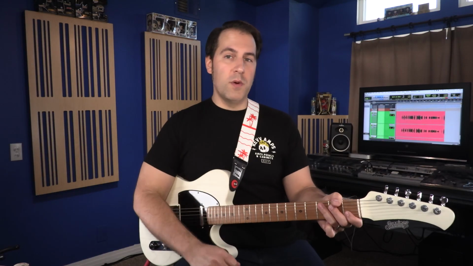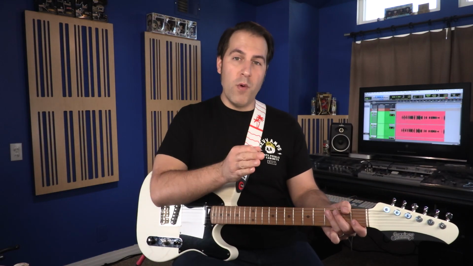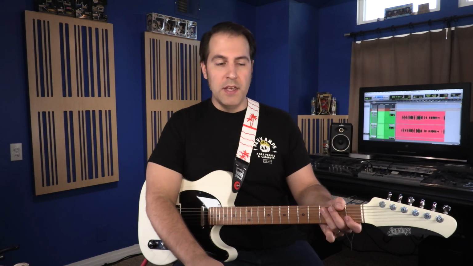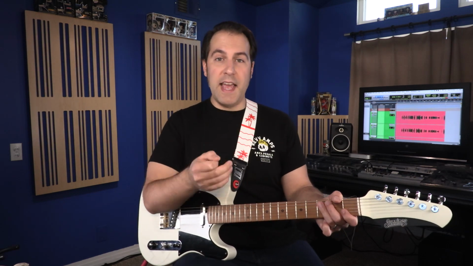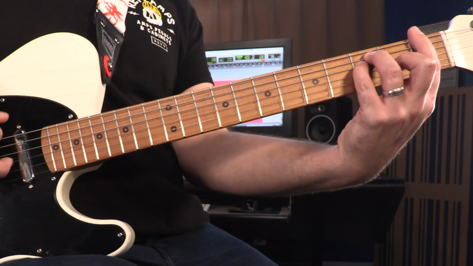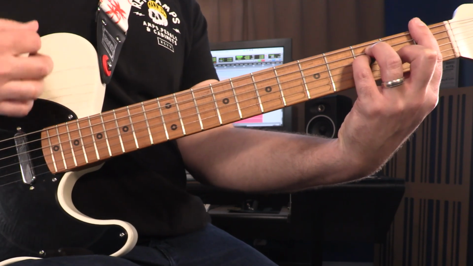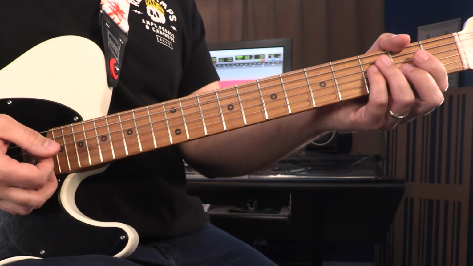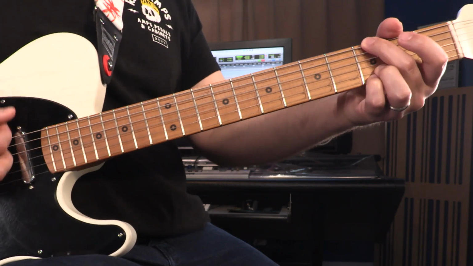Now, the other major chords that we can play are on our 4th and 5th scale degree. So our 4th of C is F, so we can play F major. And our 5th is G, so we can play G major.